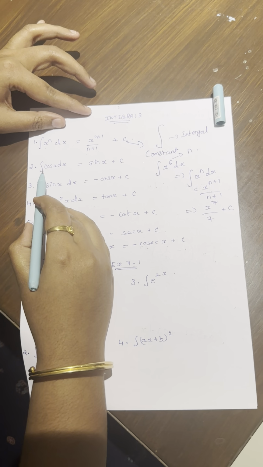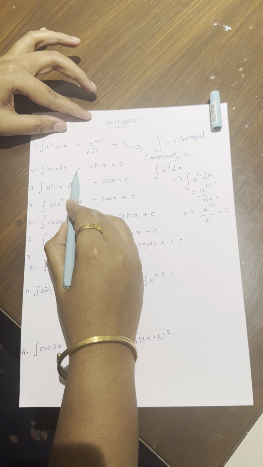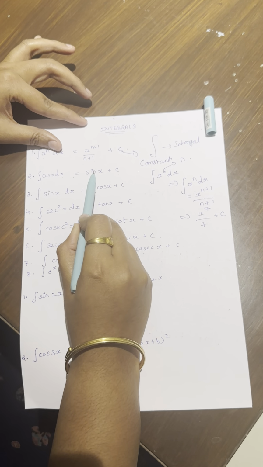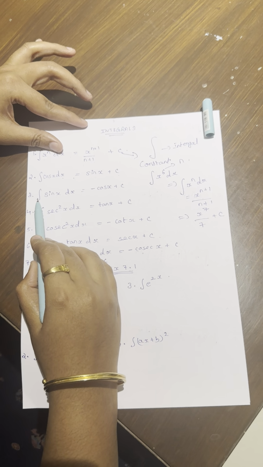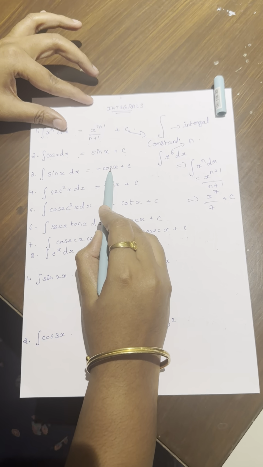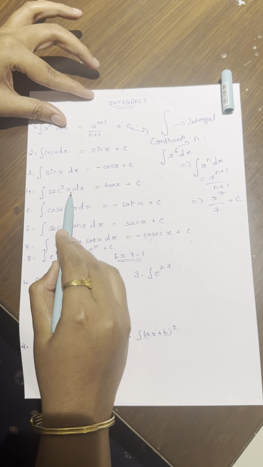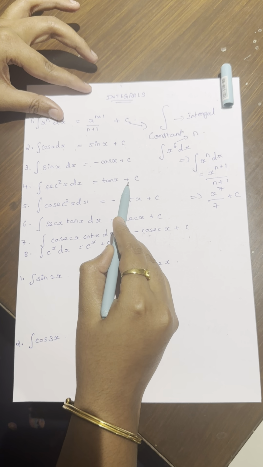And the second one, integral cos x. Integral cos x is equal to sin x plus c. So whenever you see a formula with cos x, you are supposed to write sin x plus c. And the next is integral sin x dx is equal to minus cos x plus c. And the next formula is integral secant square x dx, which is equal to tan x plus c.